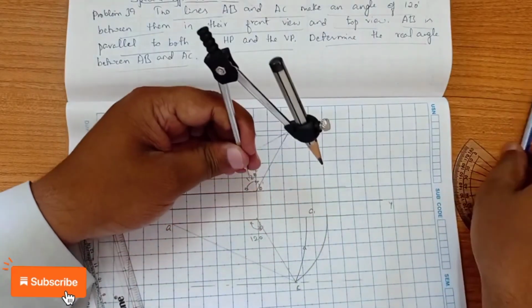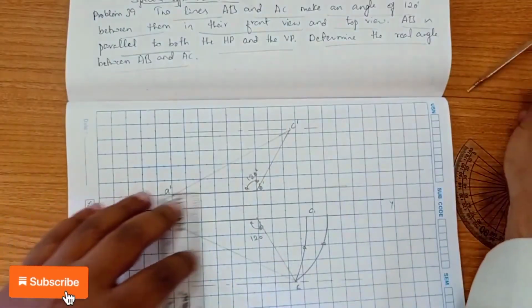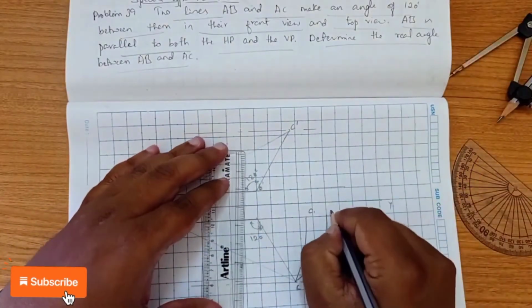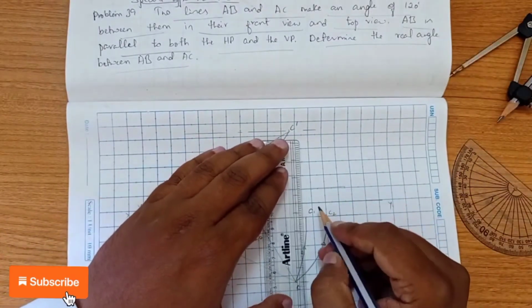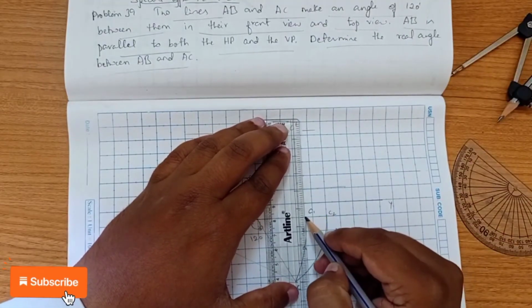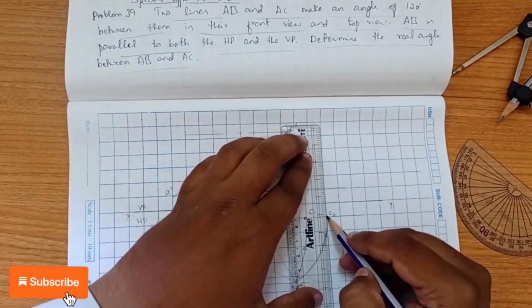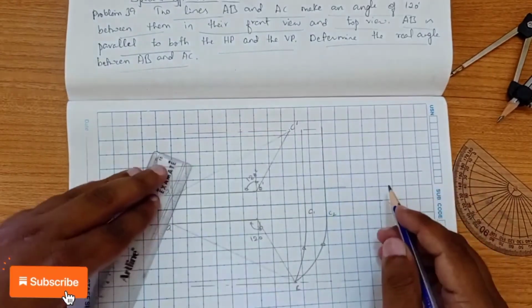So this length is C2. Now projecting upward till here, so till here we have to project it.